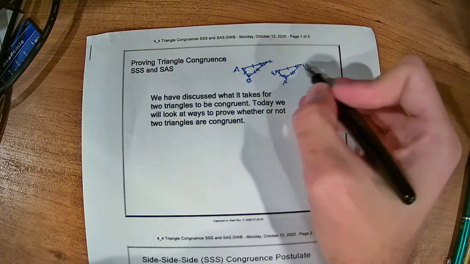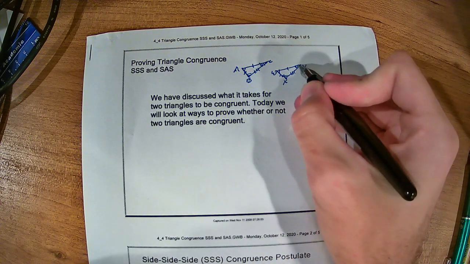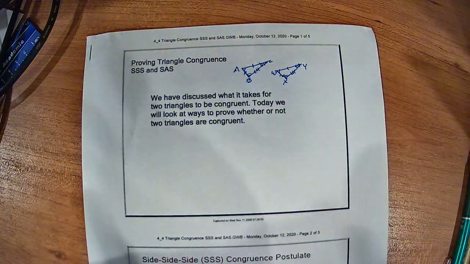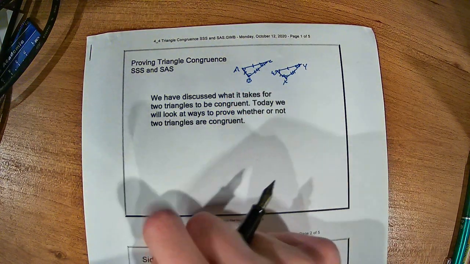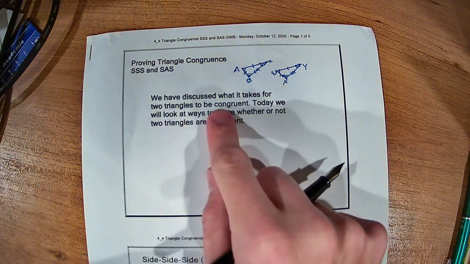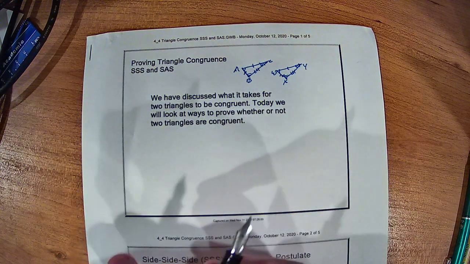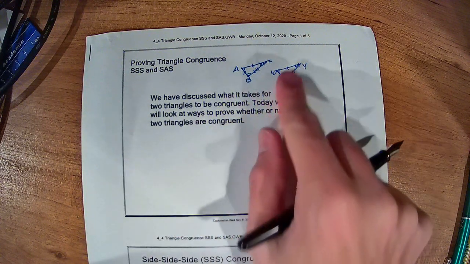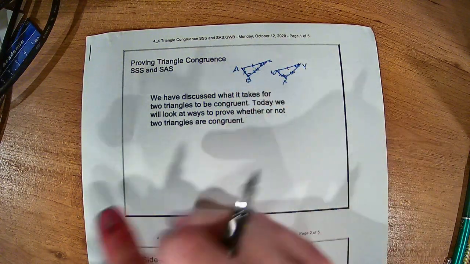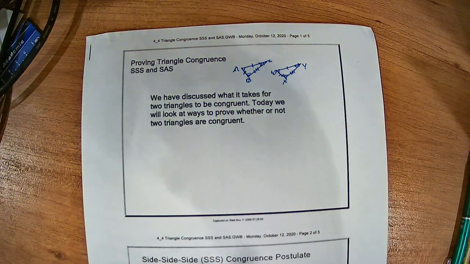And that's all well and good, but today we're going to take kind of a different approach. We're going to look at what if we only know a portion of each triangle. So we've talked about what it takes for triangles to be congruent. We're going to look at ways to prove whether or not they are, and it comes to find out we only need a limited amount of information. We don't need all three sides. We don't need all three angles. We only need a little bit. So let's take a look at it.